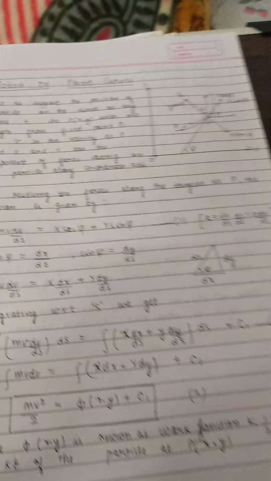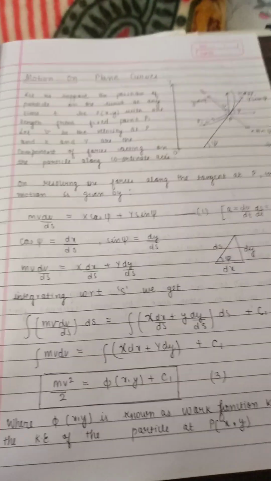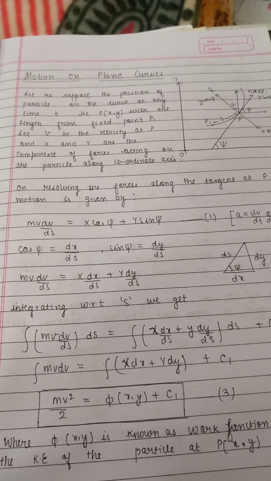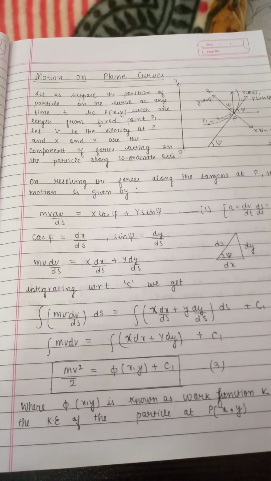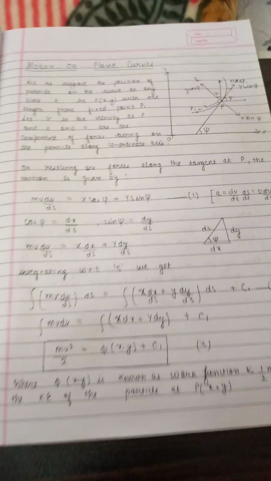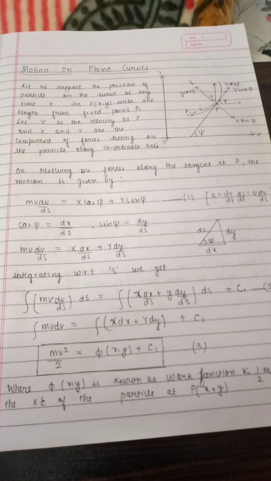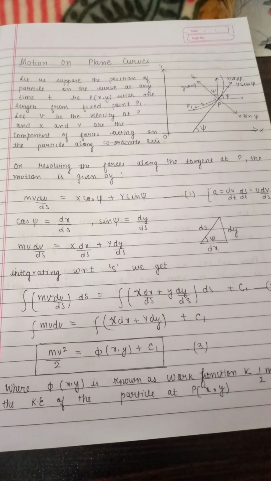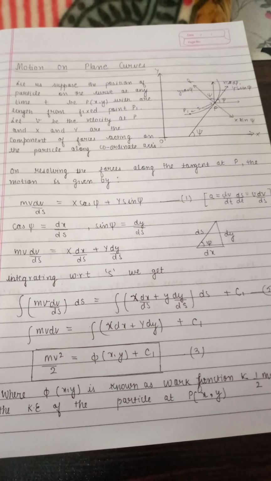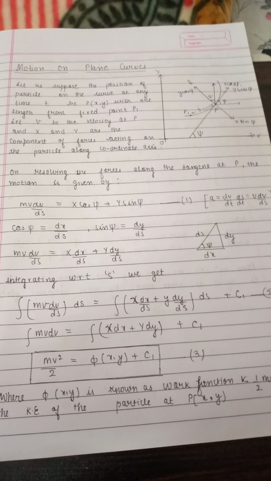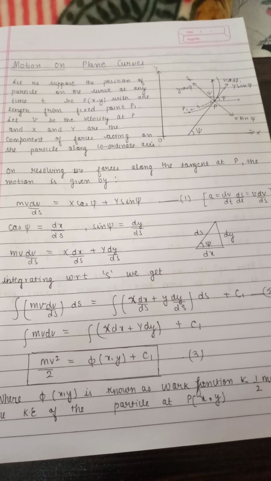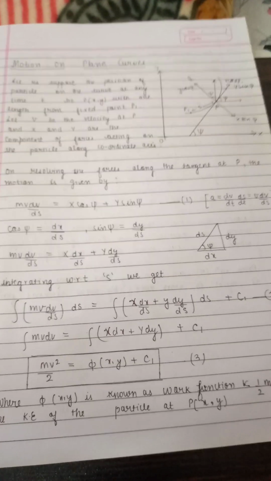Let us suppose the position of a particle on the curve at any time t be P(x, y), with arc length s from a fixed point P1. Let v be the velocity at P, and X and Y are the components of forces acting on the particle along the coordinate axes. On resolving the forces along the tangent at P, the motion is given by m v dv/ds = X cos phi + Y sin phi, where the acceleration a = dv/dt * ds/dt, which is equal to v dv/ds.